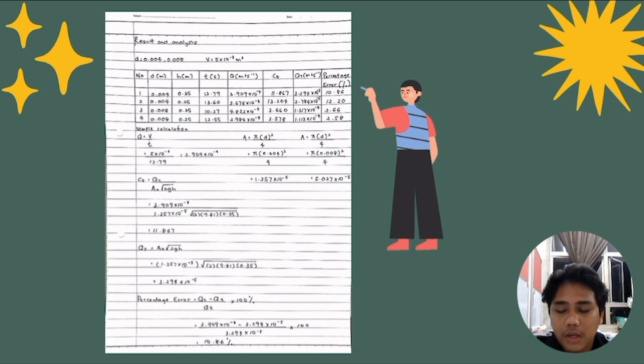The formula for Cd is Qc over A naught square root 2gh, and then we find the theoretical flow rate, Q theoretical equals A naught square root 2gh. Then we can find the percentage error, where the formula is Qc minus Qt over Qt, times 100%.